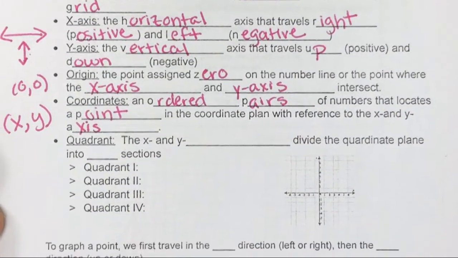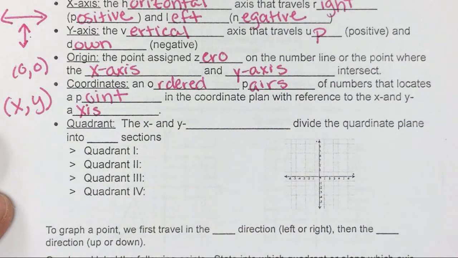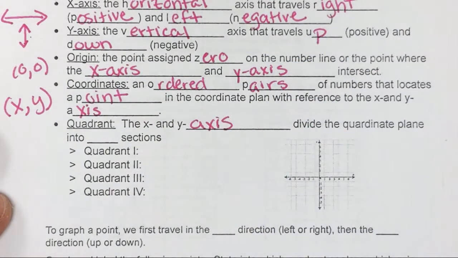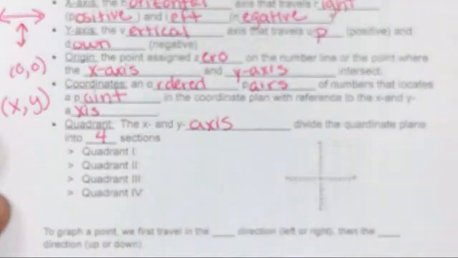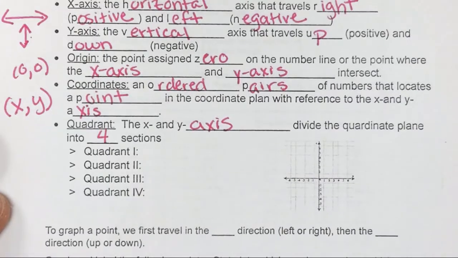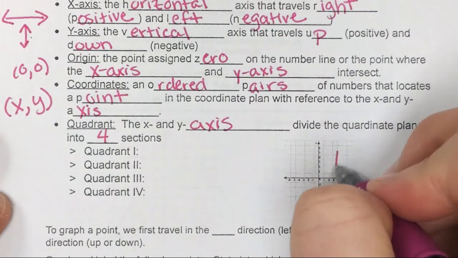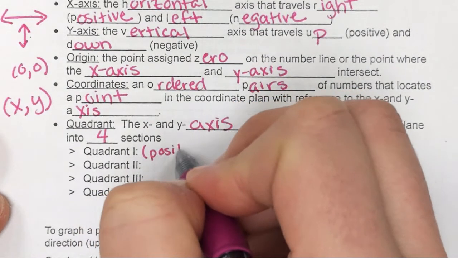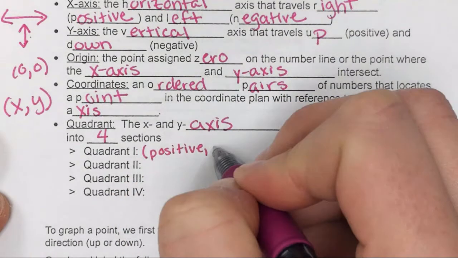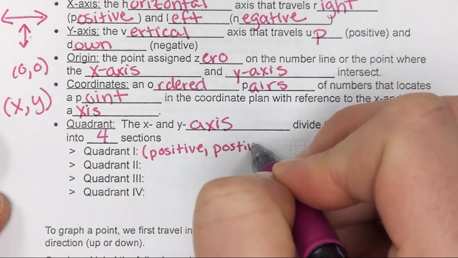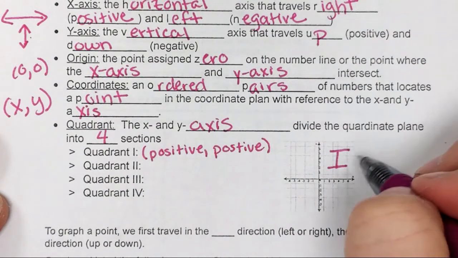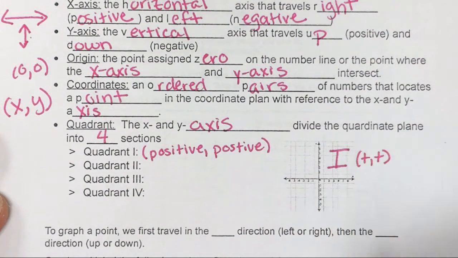A quadrant: the x and y axes divide the coordinate plane into 4 sections. And these sections are called quadrants. Quadrant 1 is located in the upper right-hand corner, and this is where x is positive and y is also positive. So we've moved to the right and we've moved up. Quadrant 1, we have positive, positive.